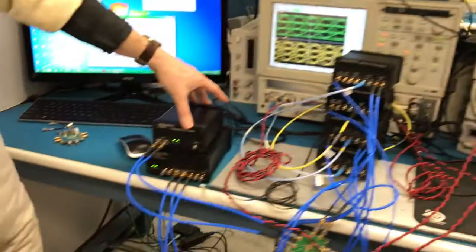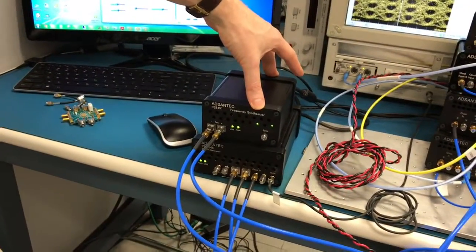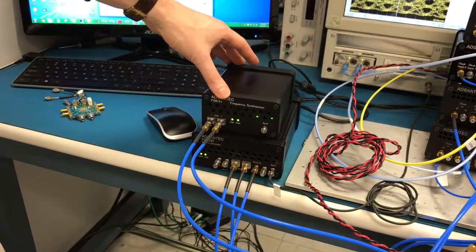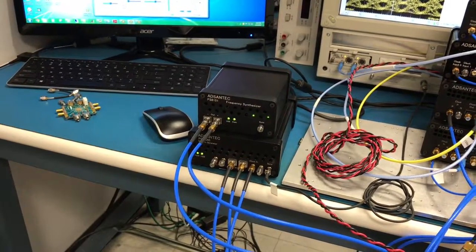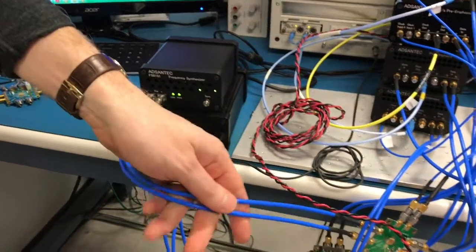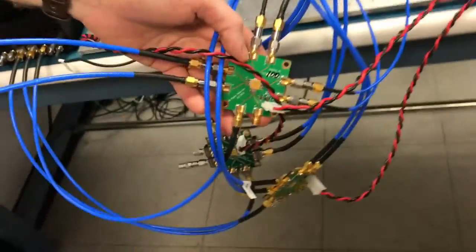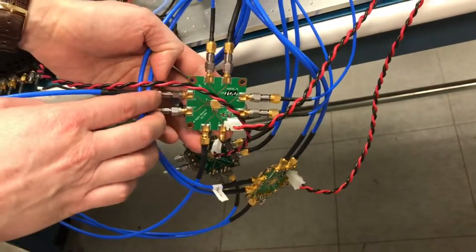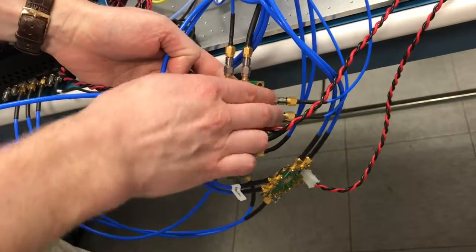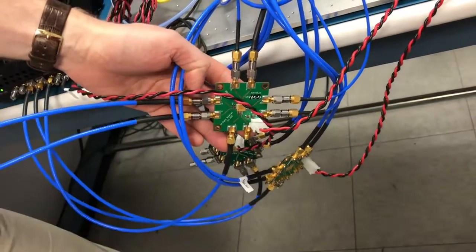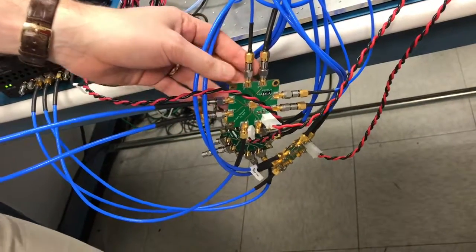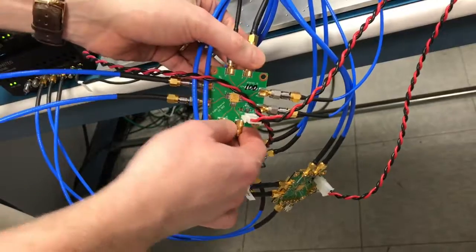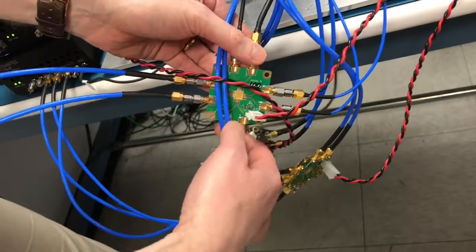Now we start with the ADSANTEC Frequency Synthesizer. It can create any frequency between 500 MHz and 32 GHz. The output of the frequency synthesizer is differential, and we send it to an ADSANTEC differential clock and data splitter. Now this part takes a differential input and creates 3 identical differential outputs. However, for this setup we do not need differential outputs. We're using them single-endedly because we don't care about phase difference.